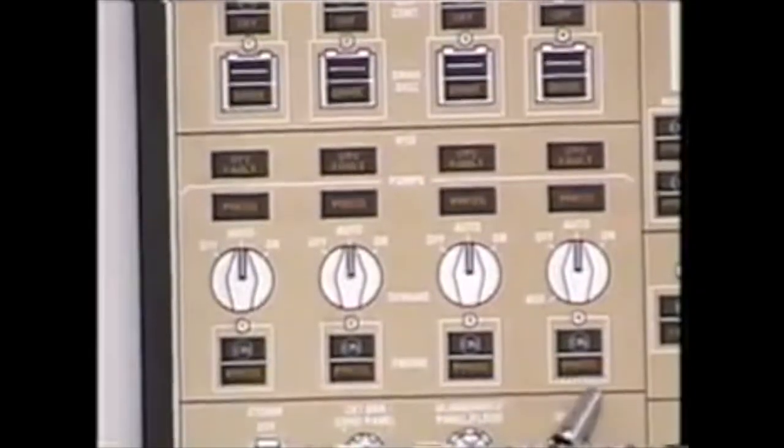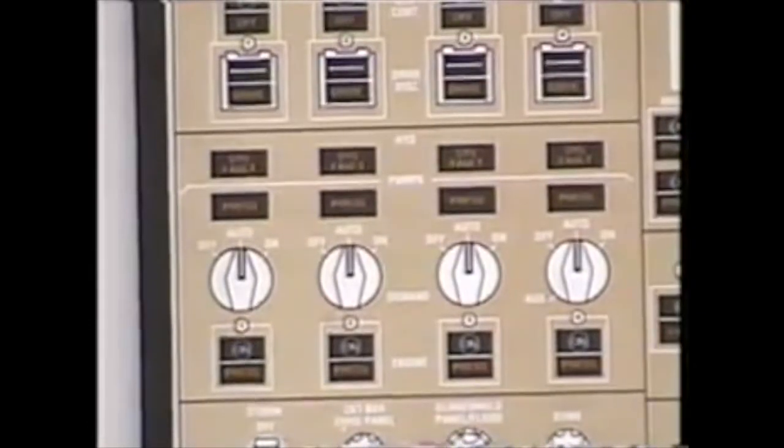The reason we're pressurizing System 4 for the pushback is for primary brakes in a normal brake system. The reason we're pressurizing System 1 for the pushback is for body gear steering with the backup benefit of backing up the brakes.